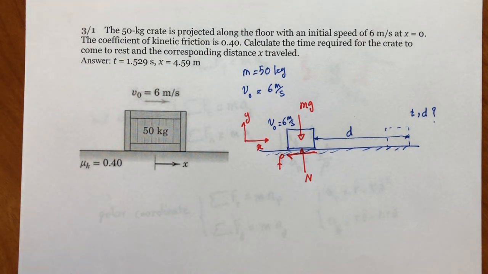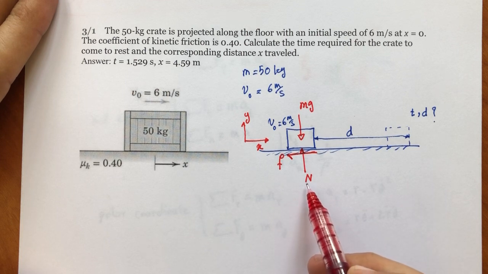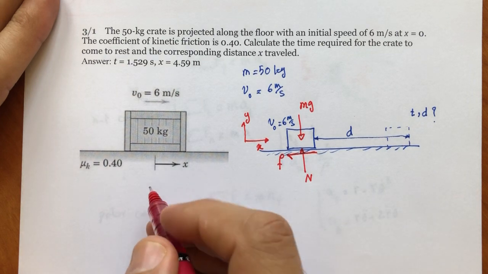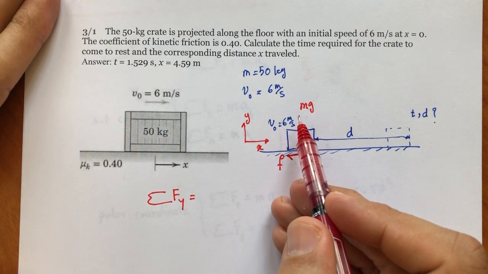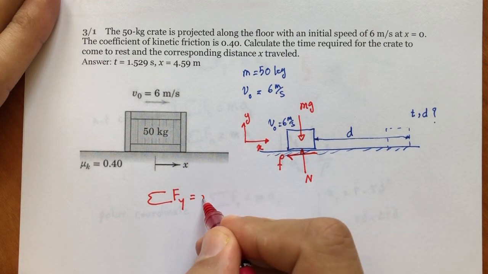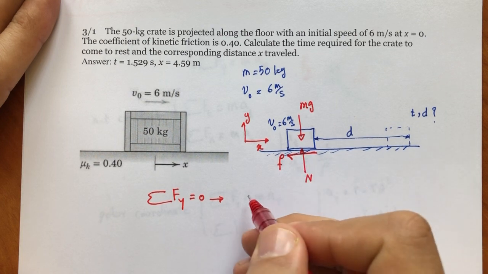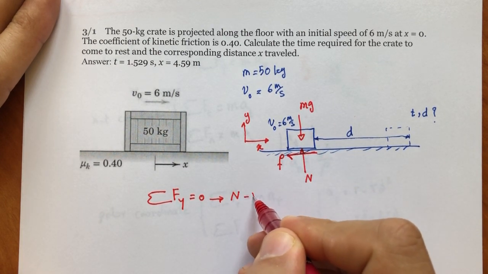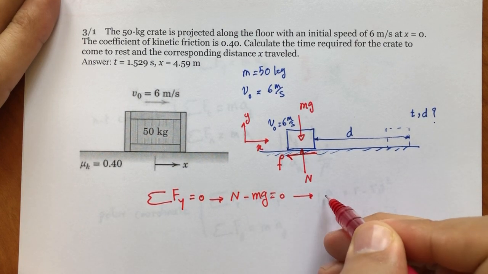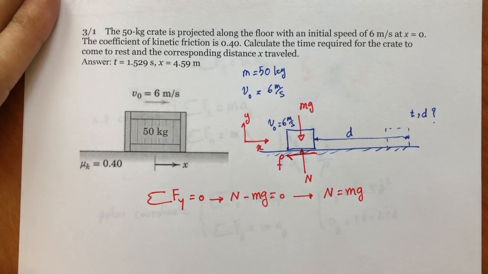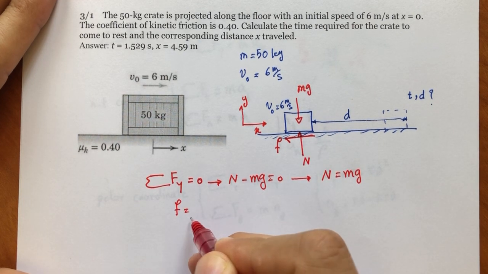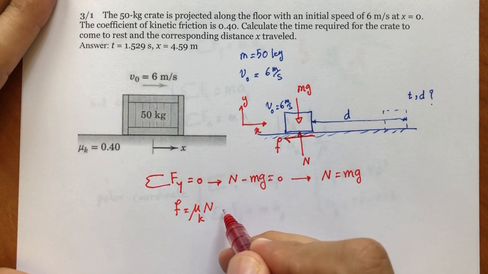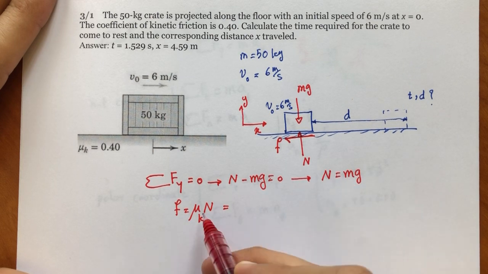Now we can use Newton's equation in different directions, in the x and y directions, to solve our problem. I don't know the friction force or the normal force from the beginning, but I can find them using Newton's equation. The sum of the forces in the y direction is equal to mass times acceleration in the y direction. But there is no acceleration in the y direction, so it's equal to 0. In the y direction, we have the normal force and mg downward, in the negative direction, equal to 0. From here, the normal force is equal to mg. And because this box is sliding, the friction force is equal to mu k times N. So the friction force is equal to mg times mu k, which is given.